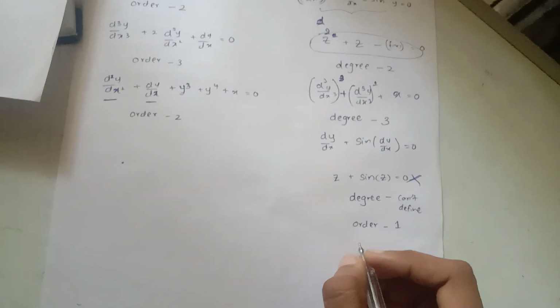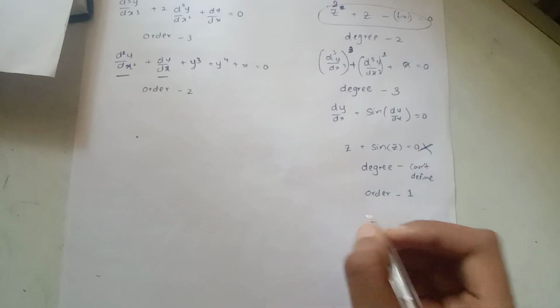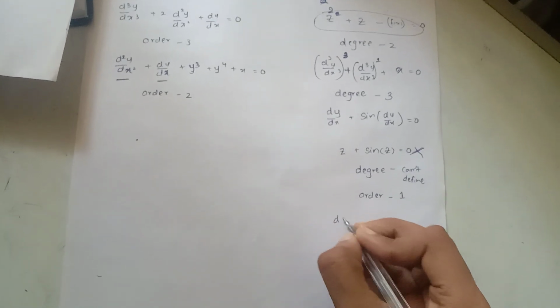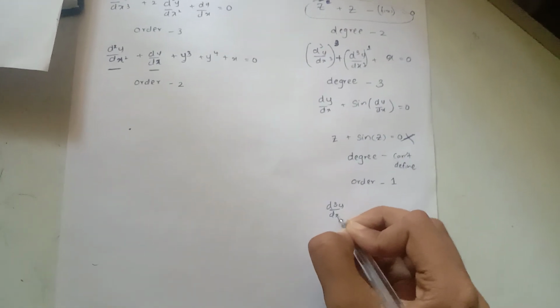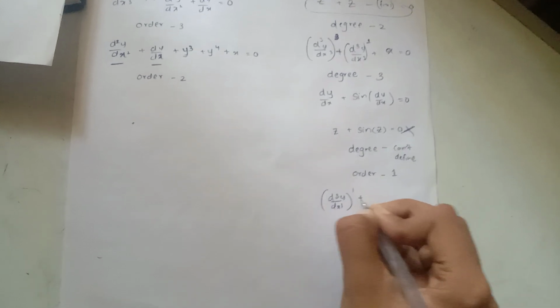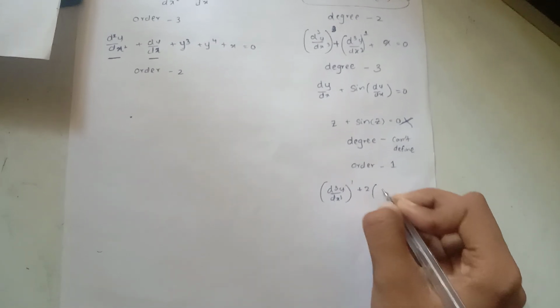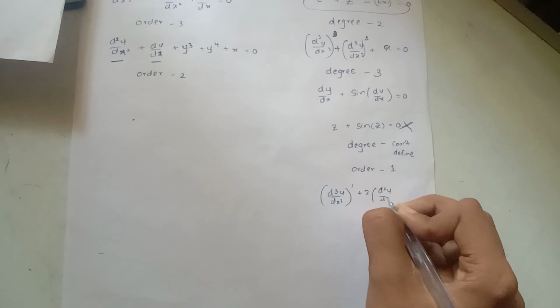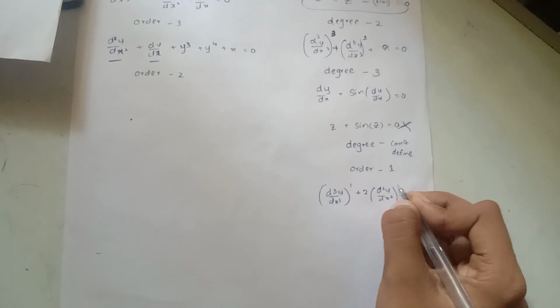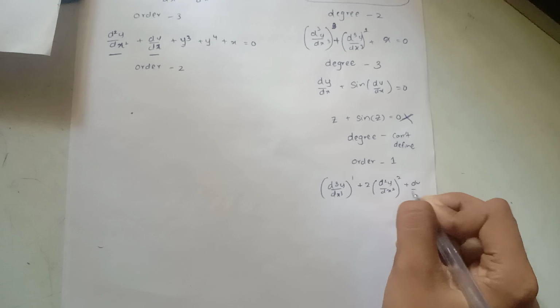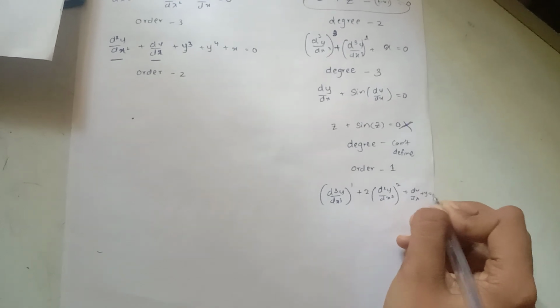And then let's consider another example: d cube y over dx cube to the first power times 2 times d square y over dx square, dy over dx plus y is equal to 0.